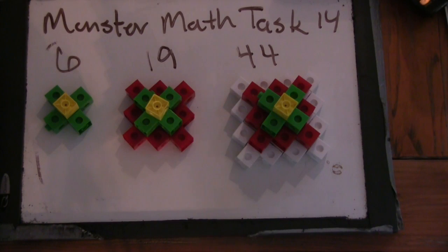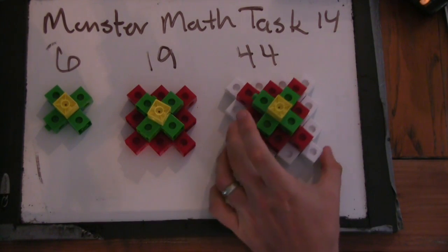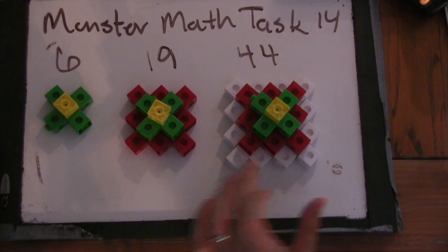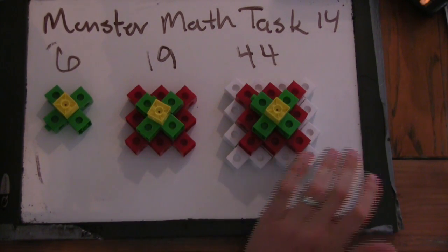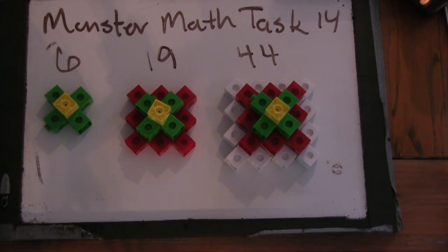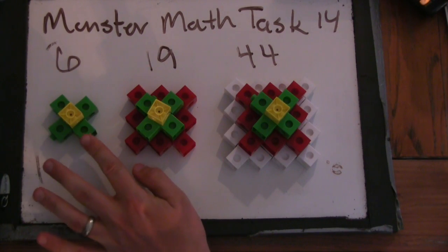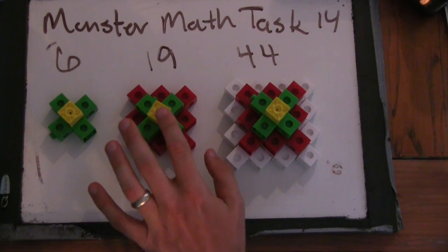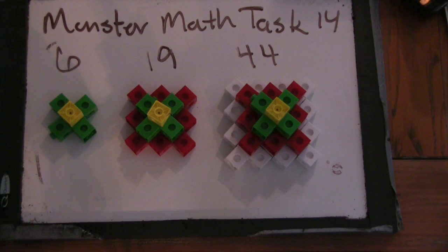Usually you do Monster Math and usually you do Math Task, but we're going to combine them tonight into one cool problem I saw on Twitter today. The question is to see the pattern here, what's going on, and how can we calculate the next couple of layers. So the first one has 6, the next one has 19, and the next one has 44. And we want to talk about some of the patterns we're seeing and how we might extend this.